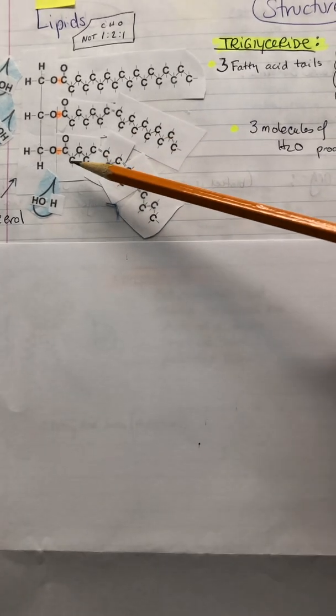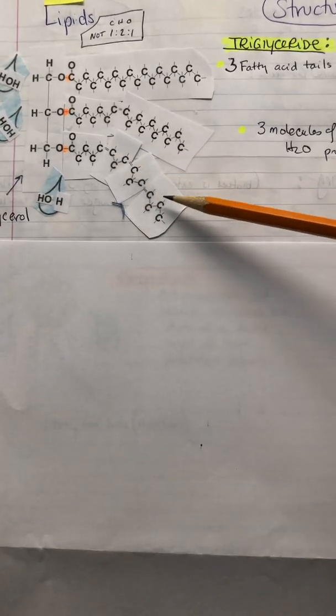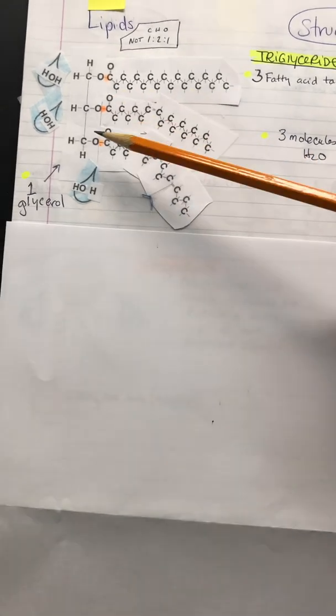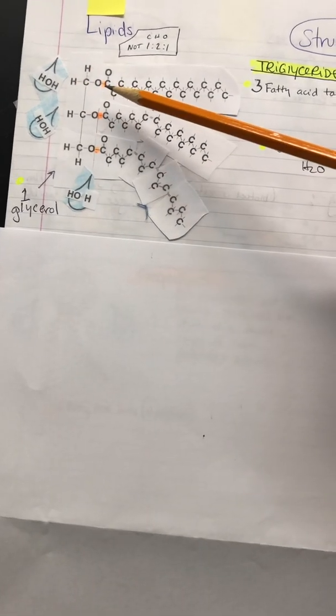And then this fatty acid had 1 bond, 2, 3 double bonds on it. So I cut it repetitively and then kept bending it. So we've got a saturated fatty acid, a monounsaturated fatty acid, and a polyunsaturated fatty acid all hooked to a glycerol. And that resulted in a water molecule coming from here, and a water molecule coming from here, and a water molecule coming from here. So we made 3 waters.